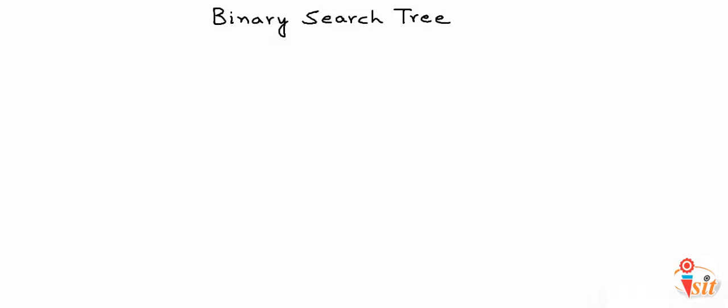In our previous lesson, we talked about binary trees in general. Now in this lesson, we are going to talk about binary search tree, a special kind of binary tree, which is an efficient structure to organize data for quick search as well as quick update. But before I start talking about binary search trees, I want you to think of a problem.